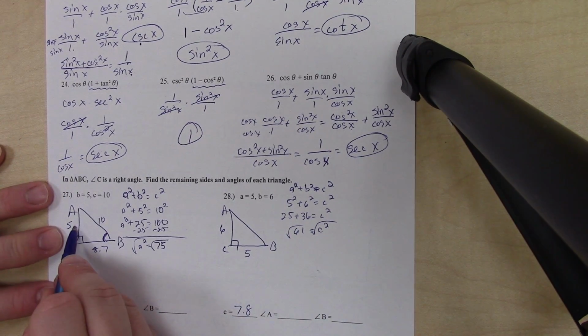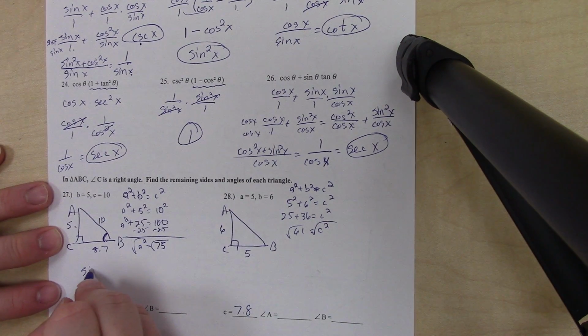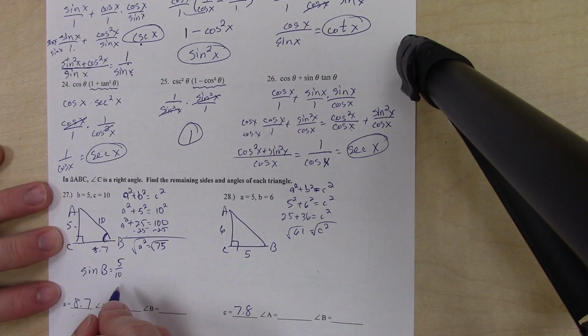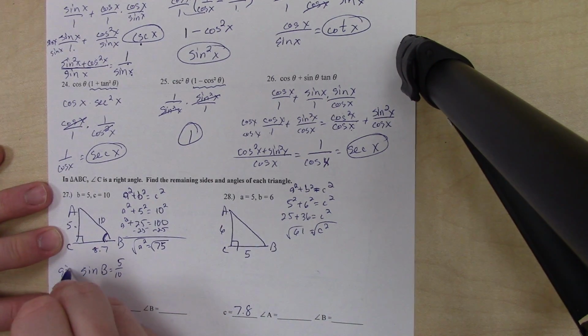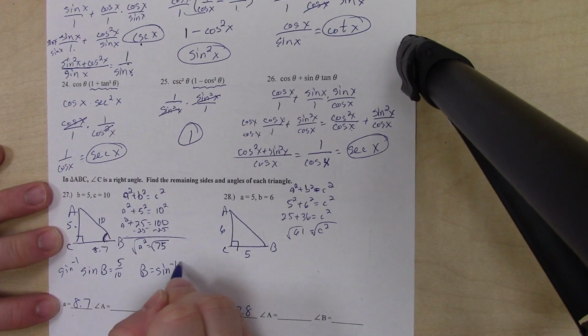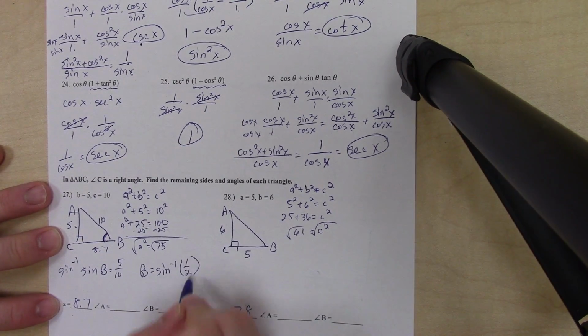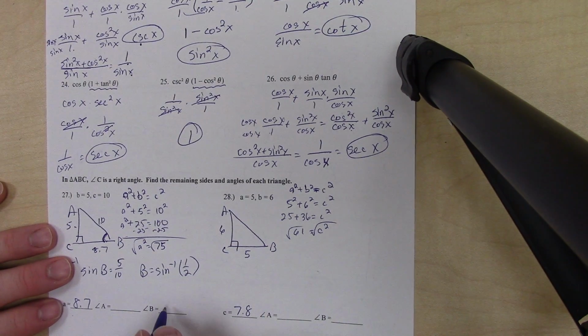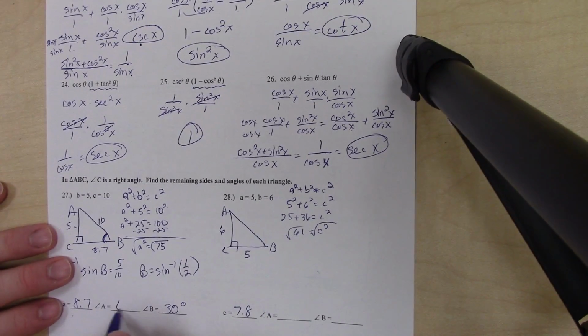Angle B, opposite over hypotenuse means sine. Sine of B equals 5 over 10. And to find the angle, I use the arc function. So B equals the arc sine of 5 over 10, which is 1/2, by the way. And it actually works out kind of nice. It comes out to exactly 30 degrees. Well, then this one has to be 60 degrees because 90 minus 30 gives me that one.